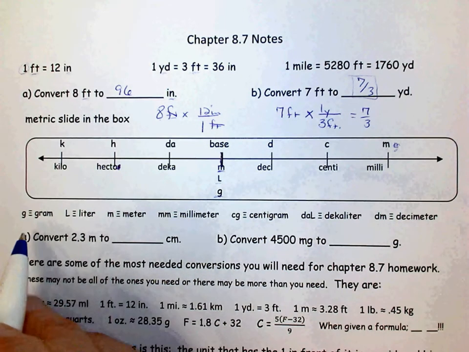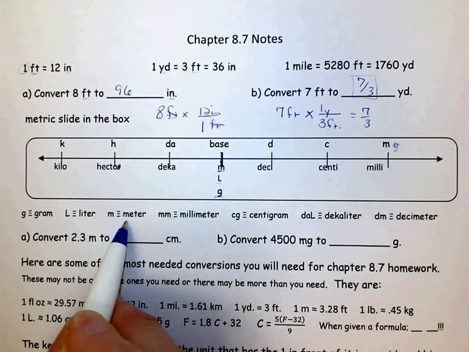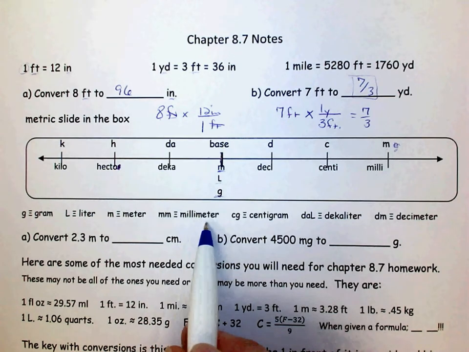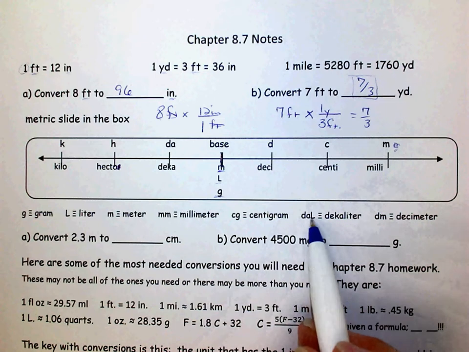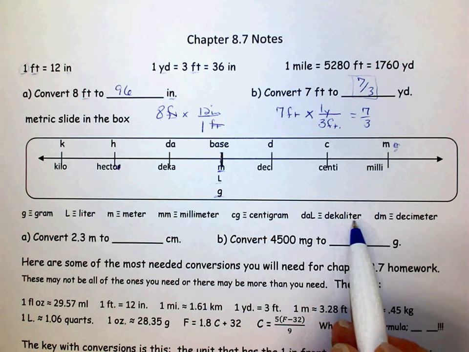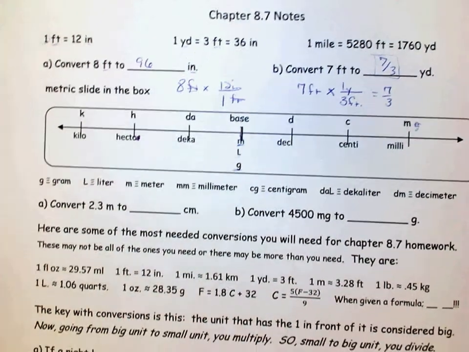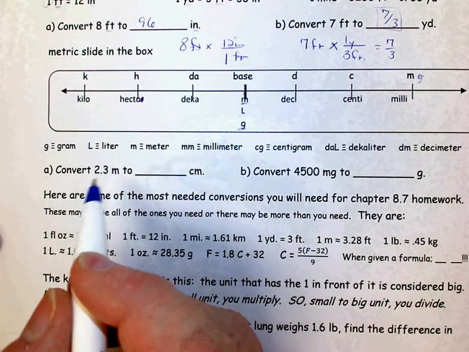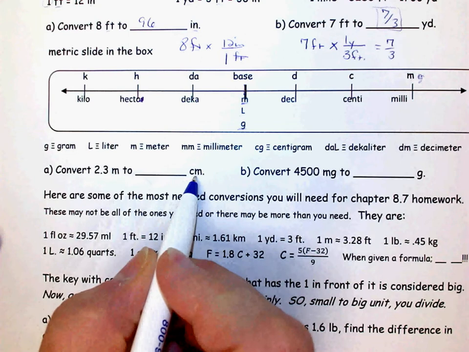So just a G stands for gram, just an L stands for liter, just an M stands for meter. So MM stands for millimeter, CG centigram, DAL decaliter, DM is decimeter. Not decimator, but decimeter.